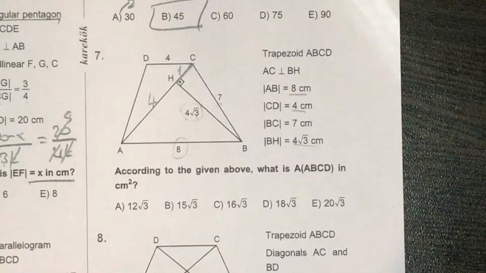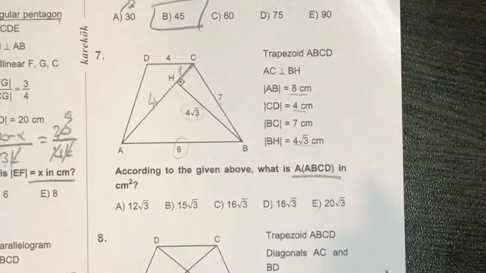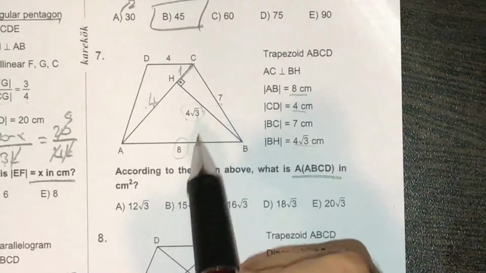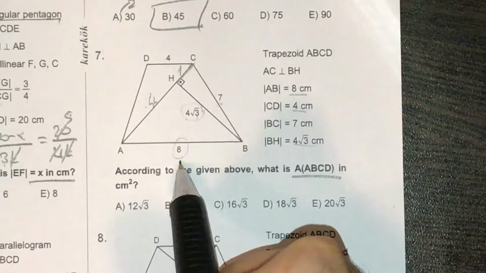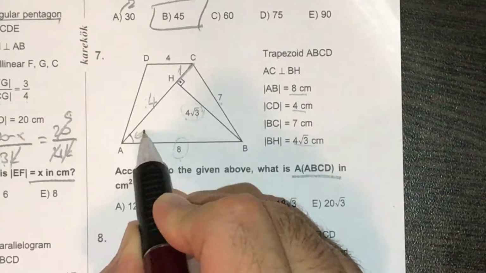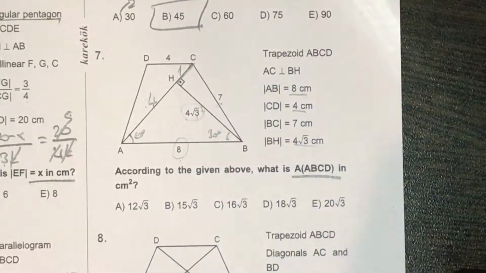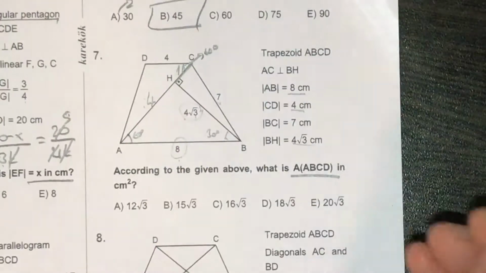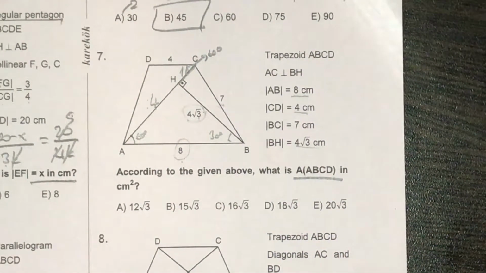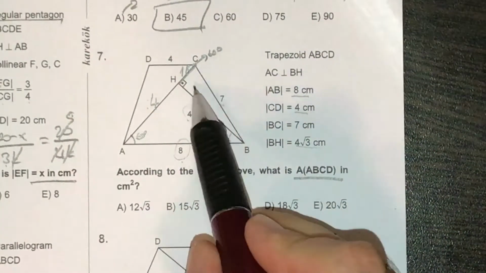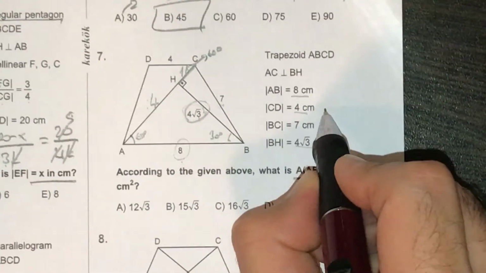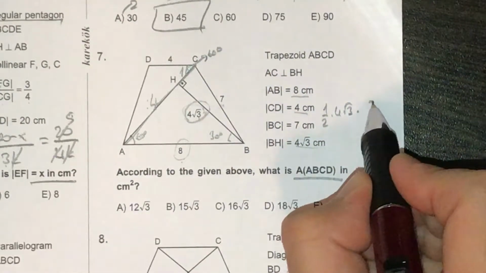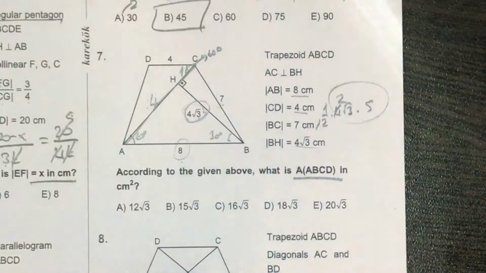And we are trying to find the area of the trapezoid. And look at the proportions here. 4 root 3, and 2 times 4, which is 8. So this must be 60 degrees, this must be 30 degrees, okay? Therefore, the angle here is 60 degrees as well. So now I can find the area of the trapezoid. So height is 4 root 3. 1/2 times 4 root 3 times the base is 5. Okay, this is 2. So this is 10 root 3.